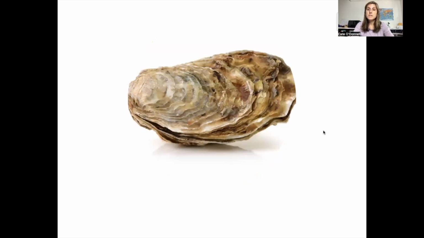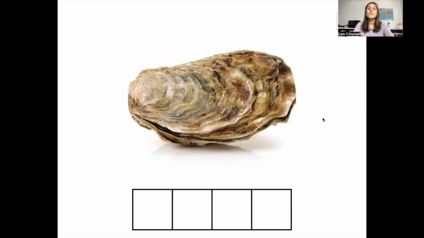All right, our next word is oyster. Oyster. How many sounds do you hear in the word oyster? There are 4 sounds in the word oyster. What's the first sound you hear? Oy. Oy is O-Y. This is an example where oy is at the end of a syllable, but not the end of a word. What's the next sound you hear in oyster?